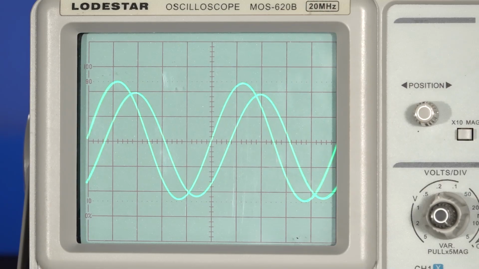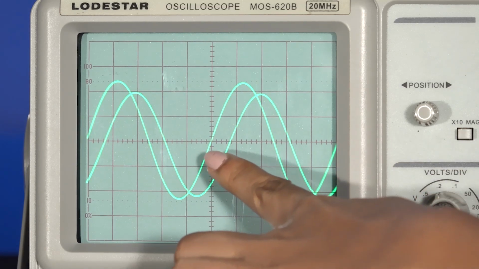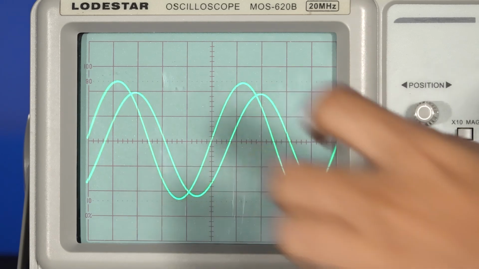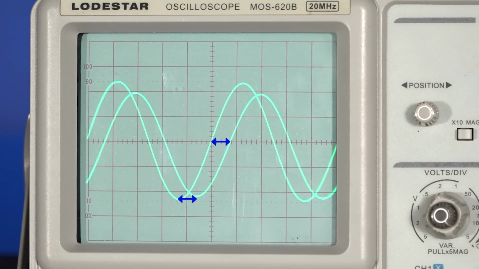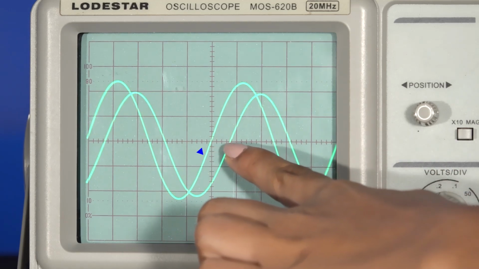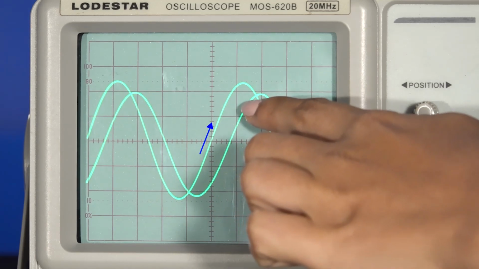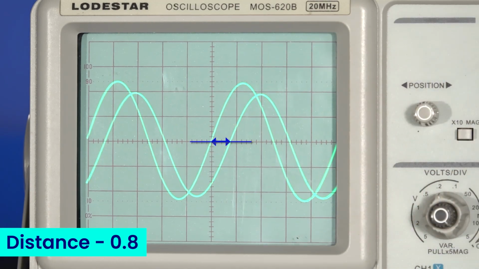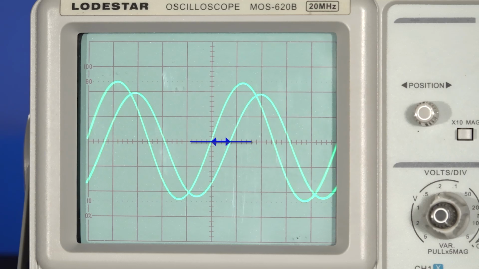As a comparison, we need to find the phase displacement between the two waveforms. First, we need to find the horizontal distance between two similar points of the two waveforms. Conveniently, we can select the zero crossing in the rising stage of both waveforms. The distance is 0.8 divisions. According to the selected scale, it is equal to 0.16 milliseconds.